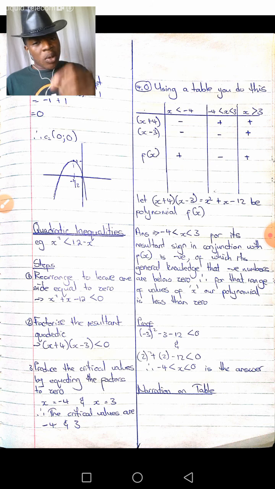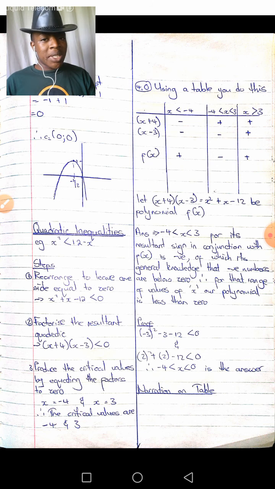You go down to say, what about the whole function? The whole function contains both these factors multiplying against each other. So it is more like we are saying these negatives multiplied against each other. If you multiply a negative by a negative, you get a positive. That's why I've put in a positive there. For the next column, where x is greater than the least critical value but less than the highest critical value, we are looking for a number that is in between there. For example, 2.